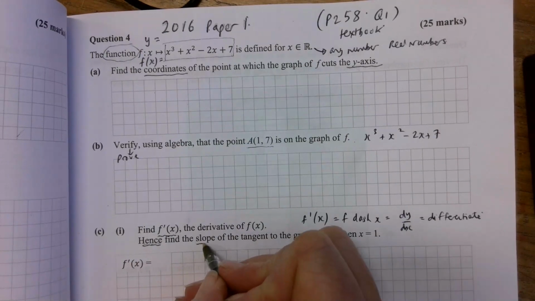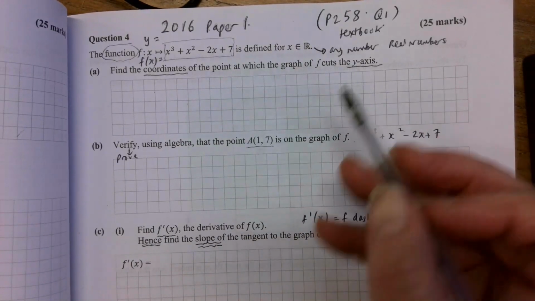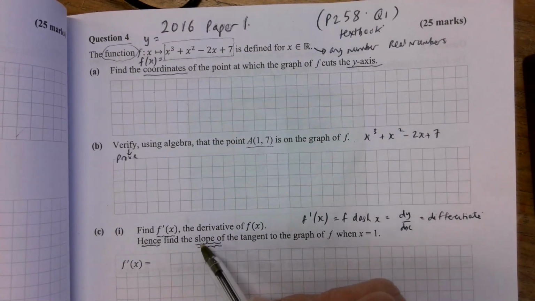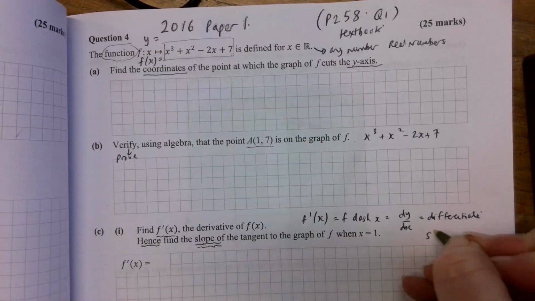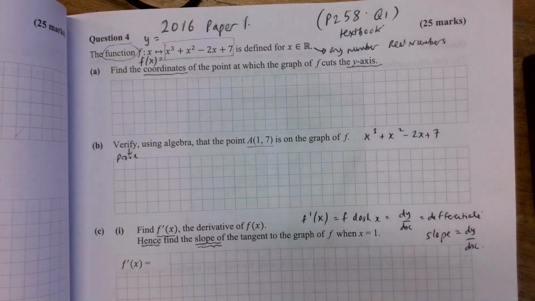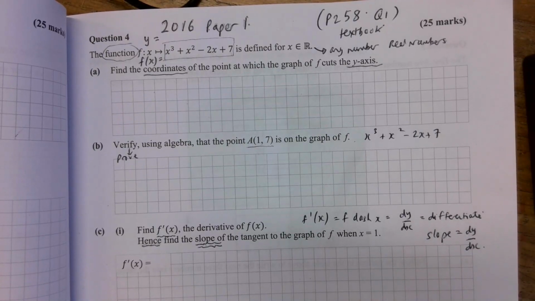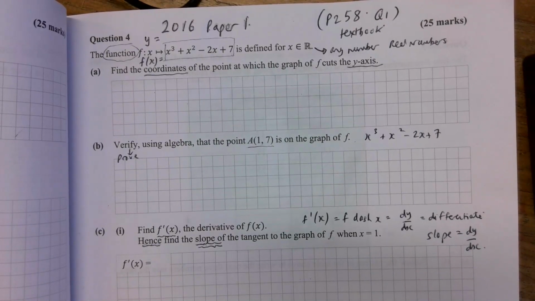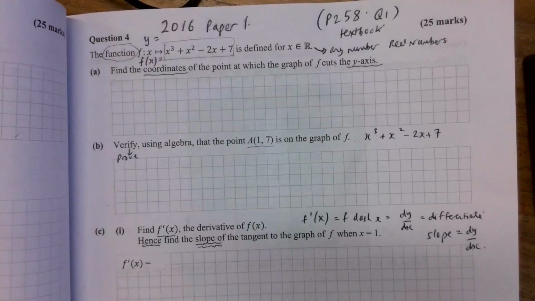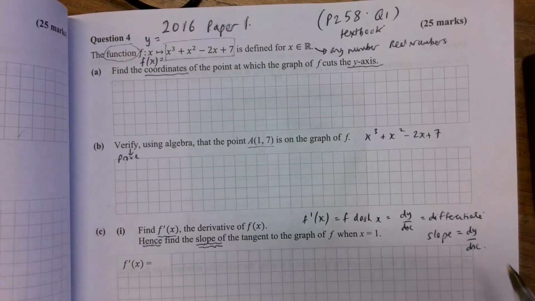Now, once you see slope and it's a differentiation question, you don't think rise over run. What you think of when you see the word slope is dy dx. I normally start mentioning it around now: if you want to, get a bit of paper at home and write down slope equals dy dx and stick it somewhere in your room so that you see it lots, because that comes up a lot.